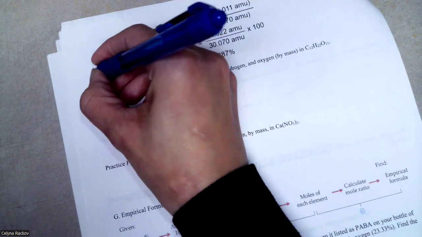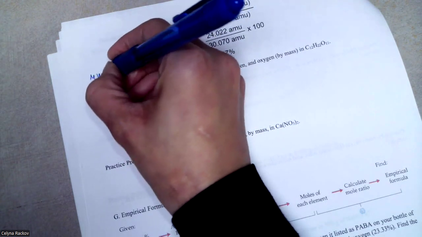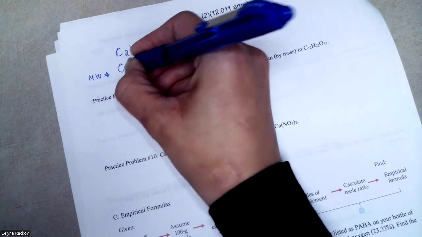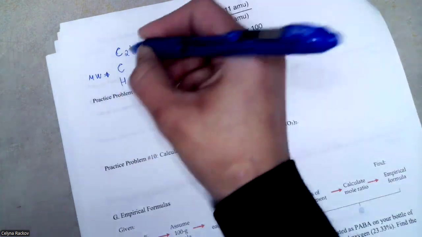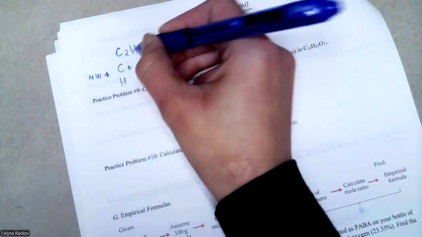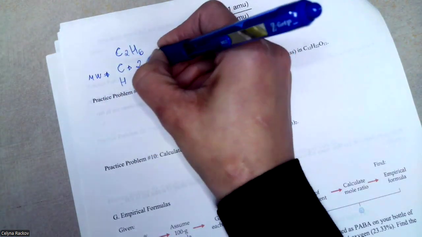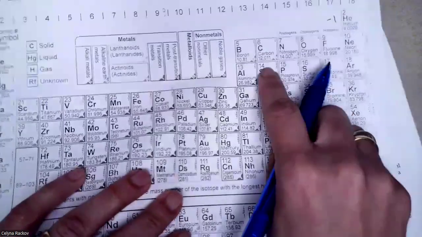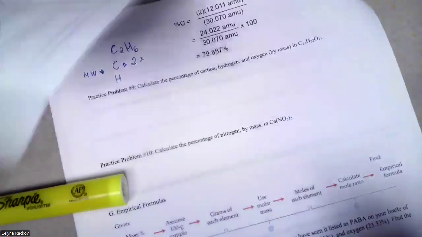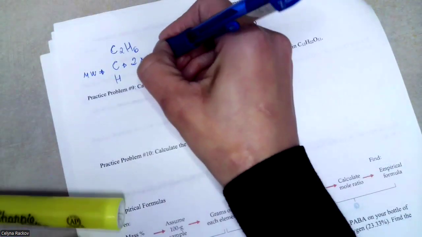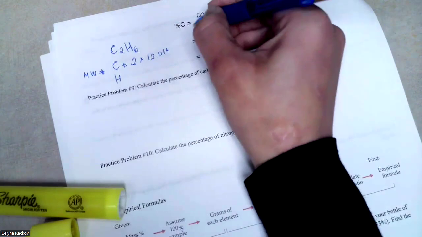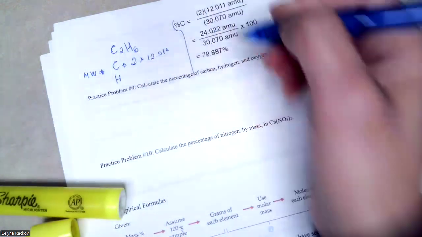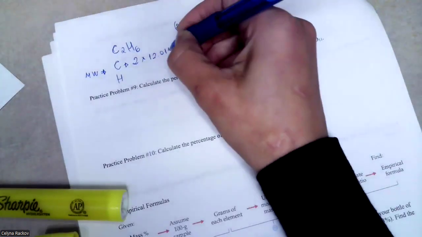You know that you have carbon and hydrogen. How many carbons do you have here? 2 carbons, and each carbon is 12 atomic mass units.